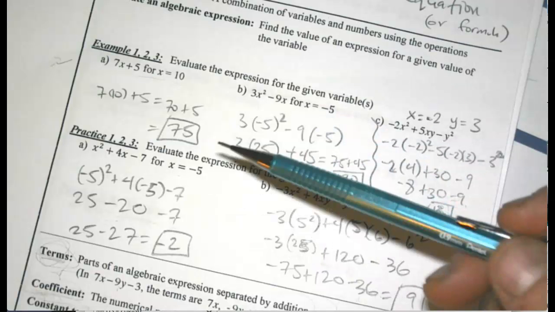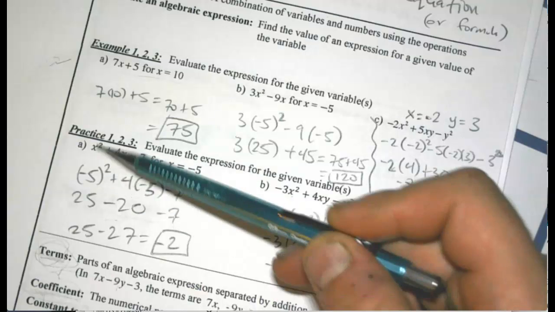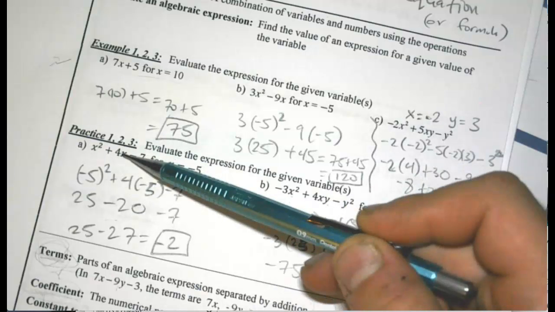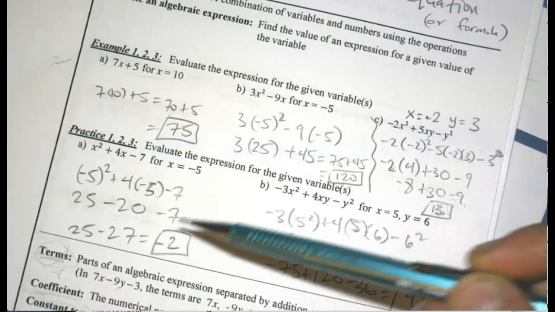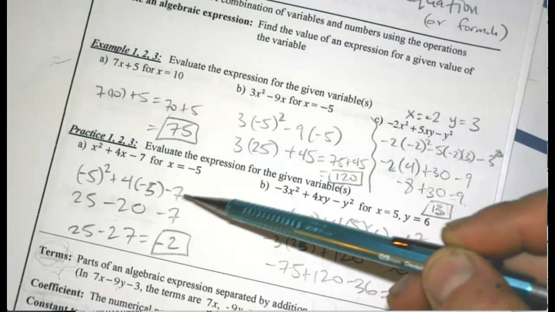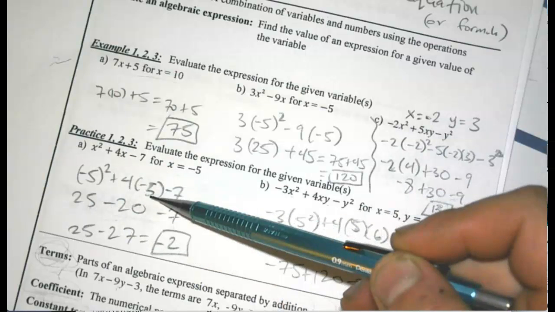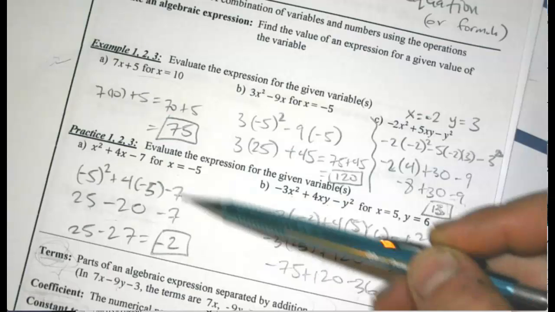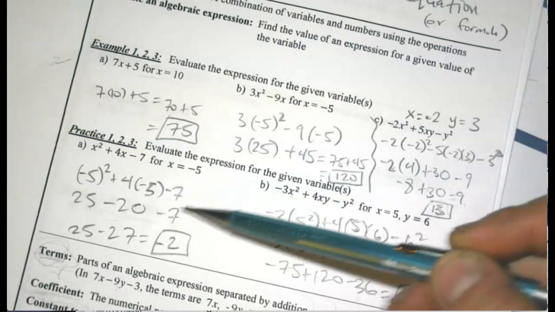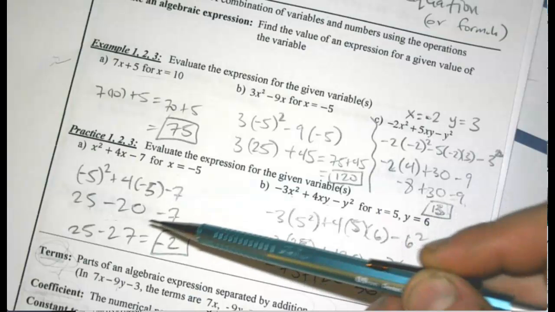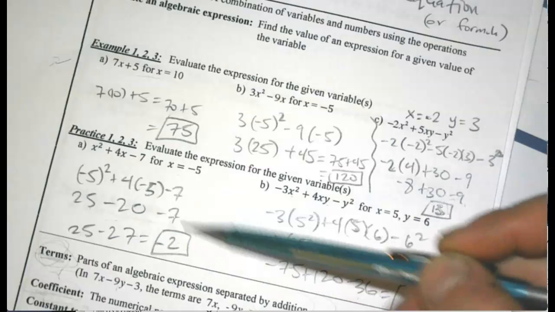You just got to plug in carefully, right? So negative 5 goes in for x, so plug in a negative 5 for x, negative 5 squared, 4 times negative 5. Again, just plugging in negative 5s for x. And then negative 5, when you square it, you get a positive 25. 4 times negative 5 is minus 20, and bring down the minus 7. I combined the 20 and the 7 here. They're both negative, so I combined them. Got minus 27. So 25 minus 27 gave me negative 2.